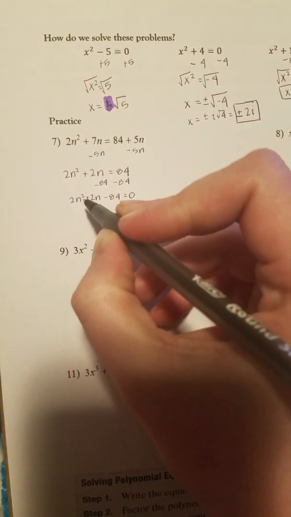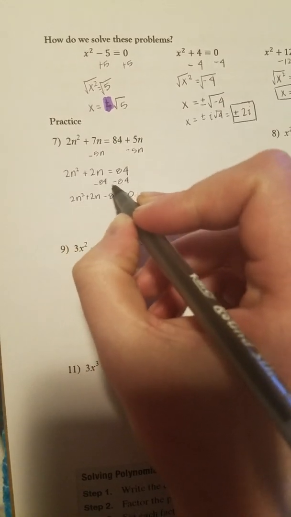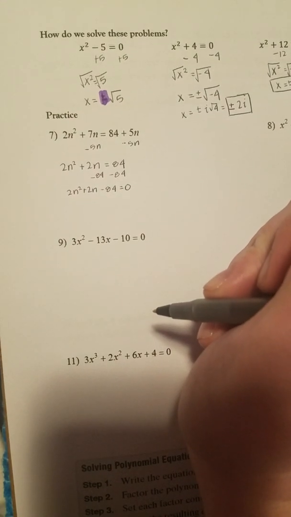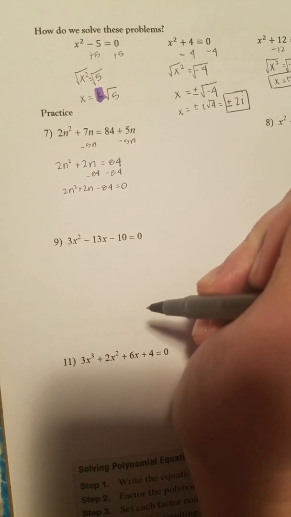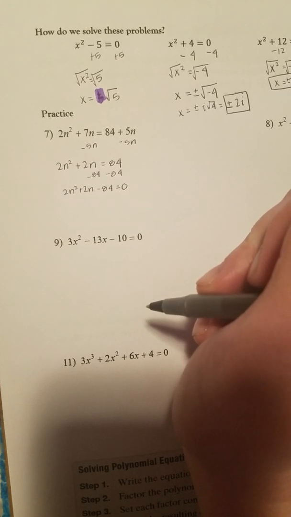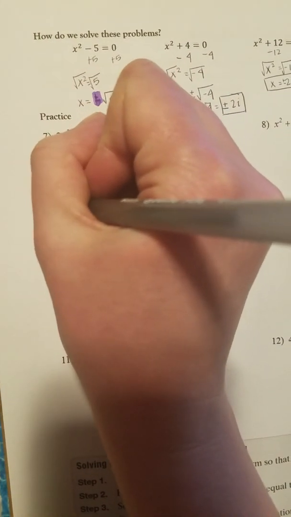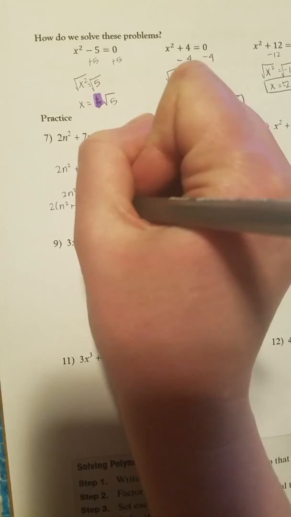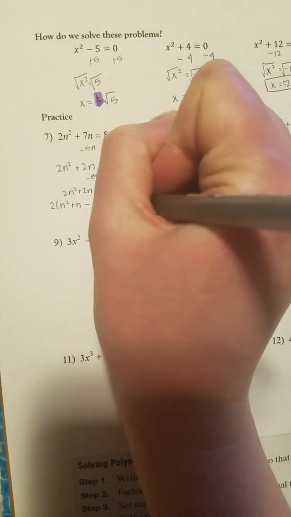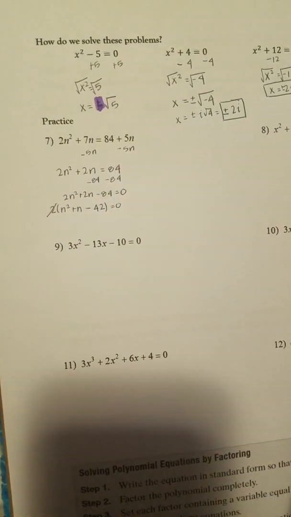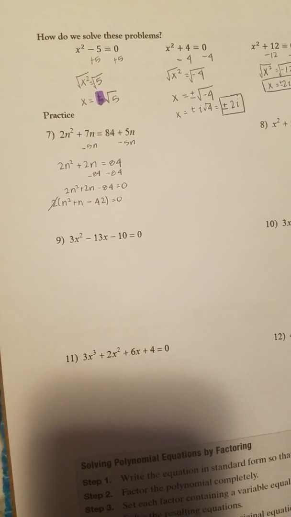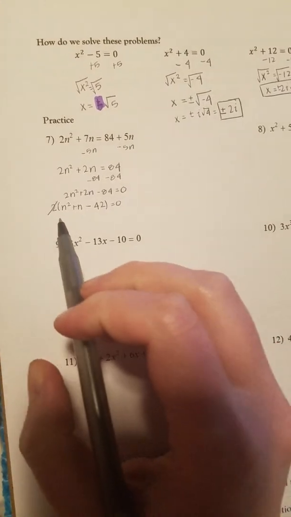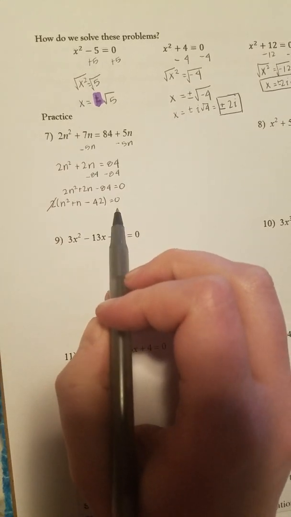Now we're going to, first thing we do always is look for a GCF. What's the GCF of this? Okay, so we're going to pull out a 2. And then we have n squared plus n minus 42 equals 0. We can get rid of this 2. We don't even care about him. If you remember on the other page, whenever we divided that coefficient out, it just kind of disappeared. So we are just going to solve n squared plus n minus 42 equals 0.